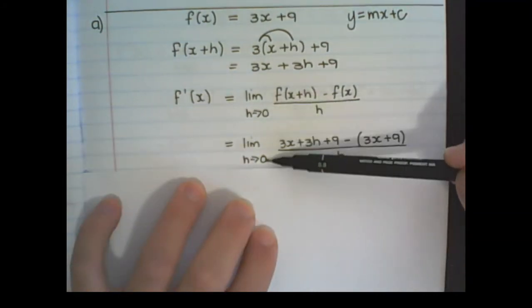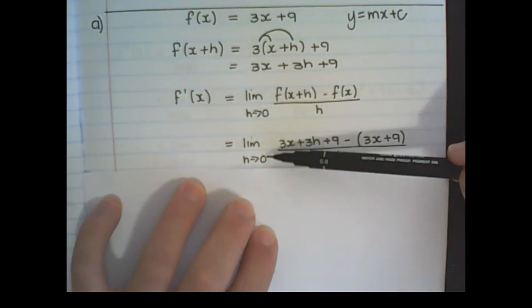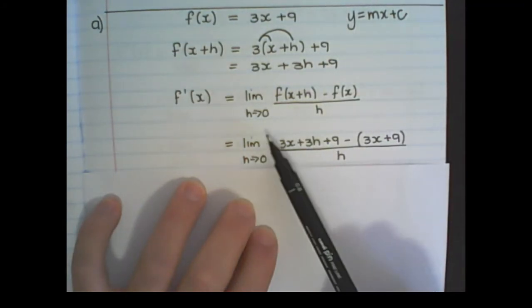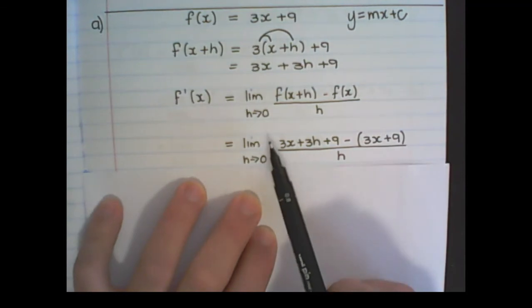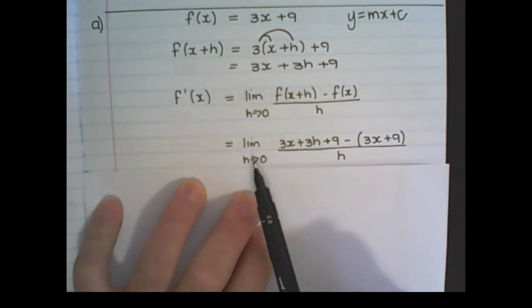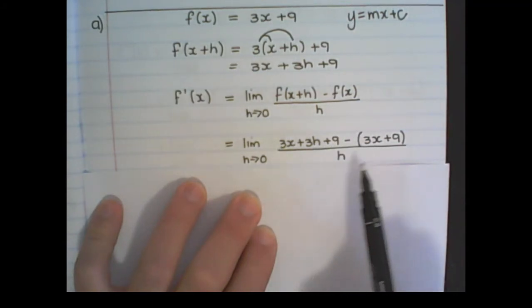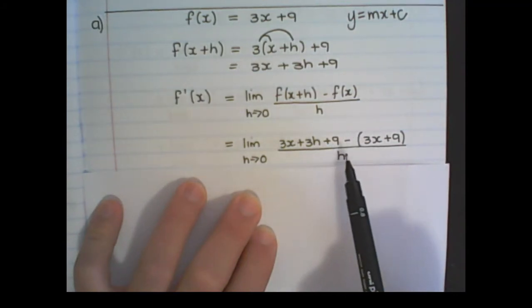Now this is important. I keep the limit. I don't get rid of the limit just because I am substituting. The limit is what we get rid of last. And I cannot get rid of the limit now because I would substitute h with 0, and in this expression, that will be undefined.